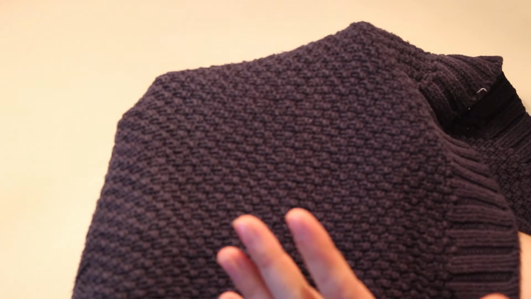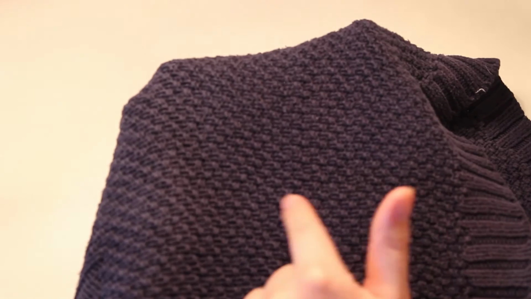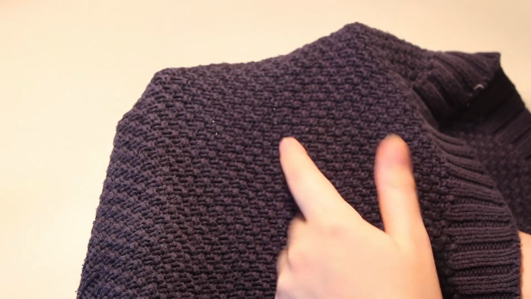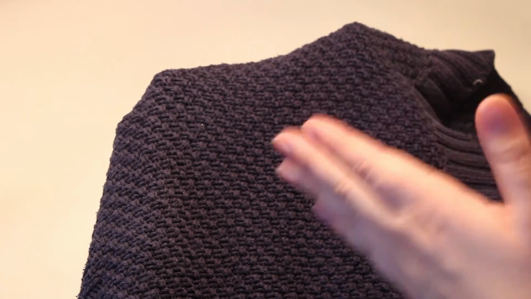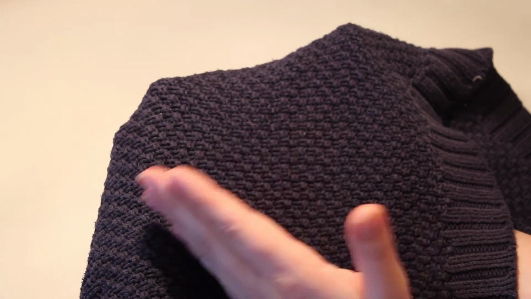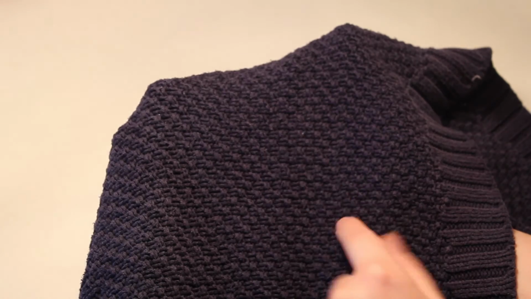It has some cables and other things up here, but down here it is in seed stitch, but it's a different kind of seed stitch because it's double. So instead of turning every row and doing the opposite, you turn every other row. So you do one row, knit one, purl one, then you do the row back where you knit your knits and you purl your purls, and then you go back on the third row, and then you switch it, so you get the bumps. And I will show you that now.